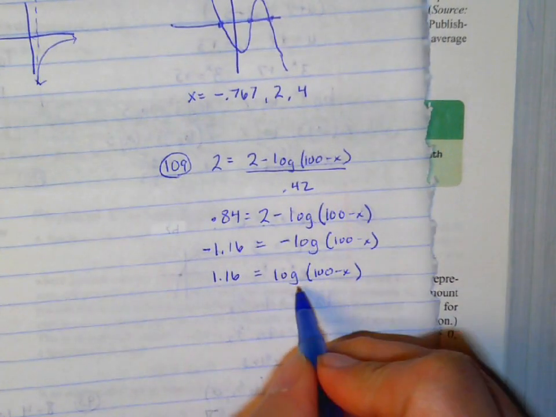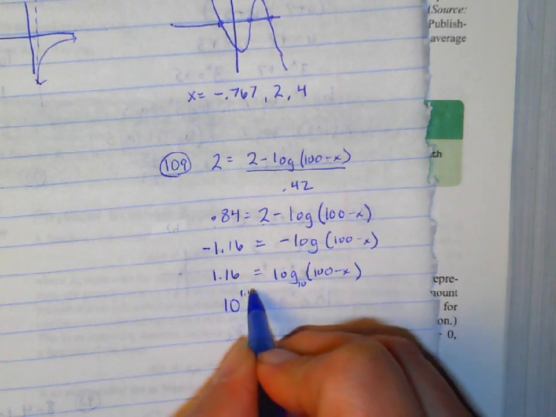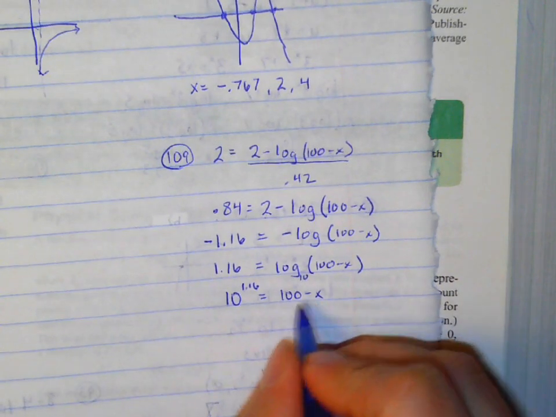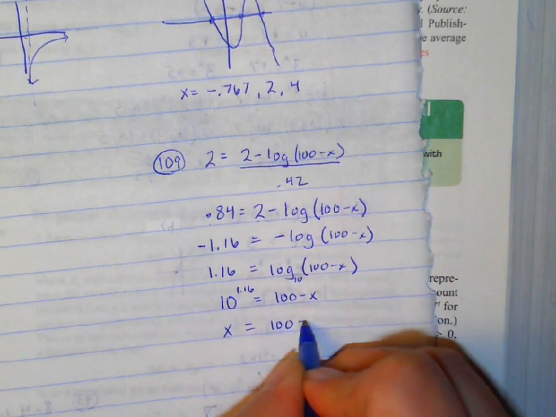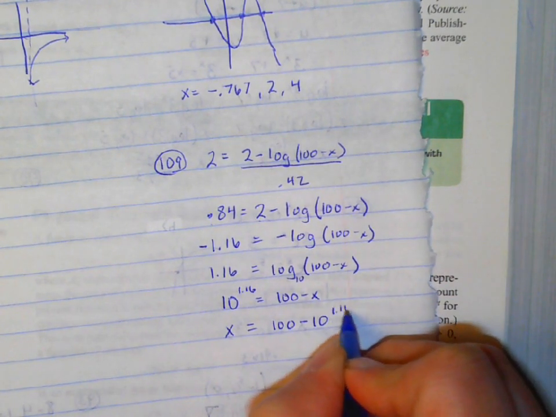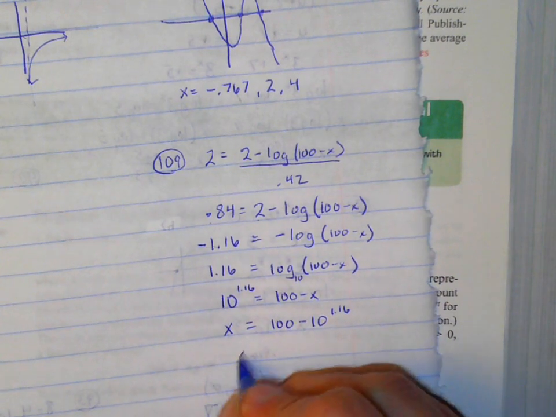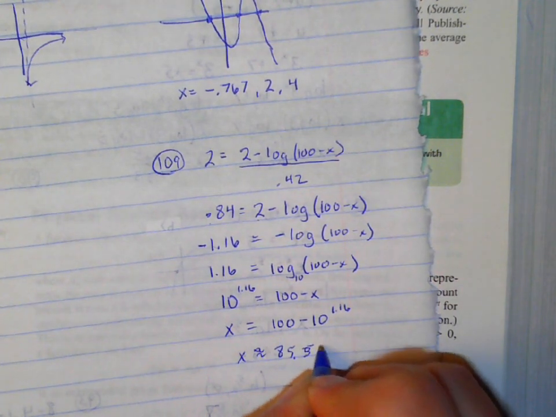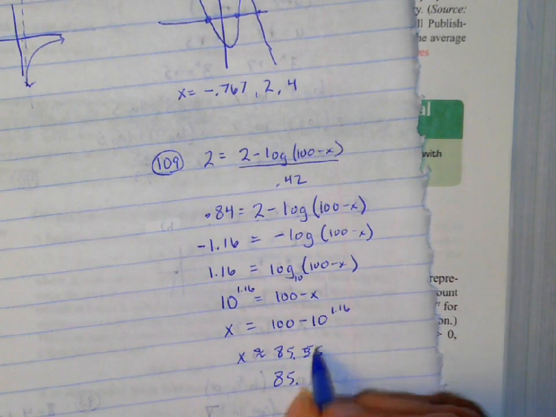This is log base 10, so I'm going to rewrite it as an exponent. So I have 10 raised to the 1.16 is equal to 100 minus x. And then just solve it. I'm going to add the x over to that side, and subtract this over to this side. So x equals 100 minus 10 raised to the 1.16. X is approximately 85.55. So about 85.6%.